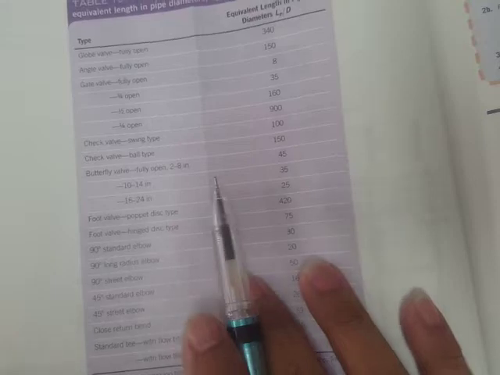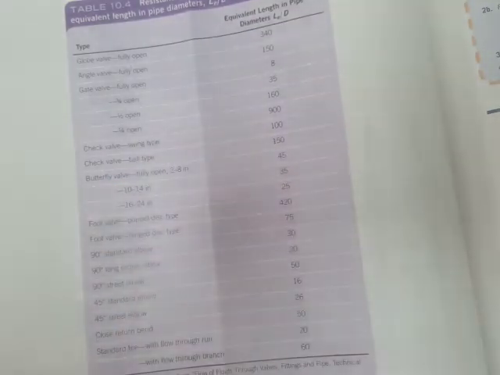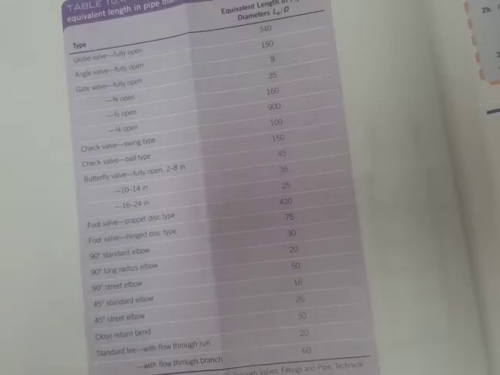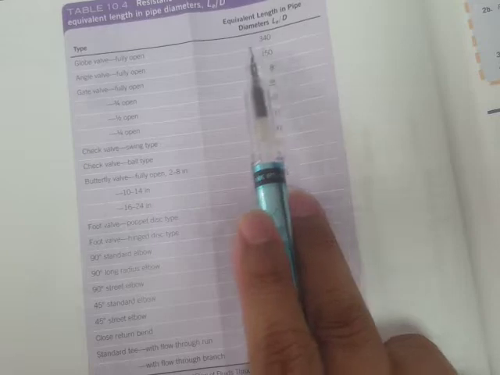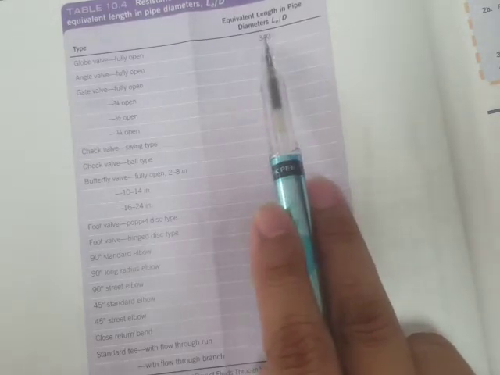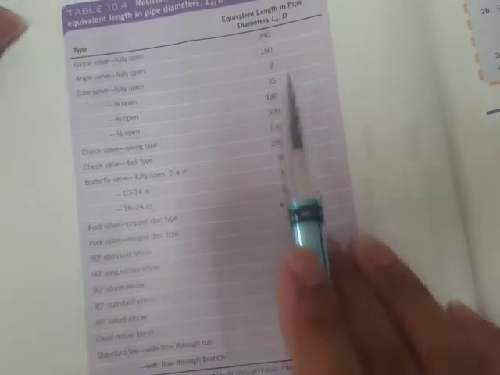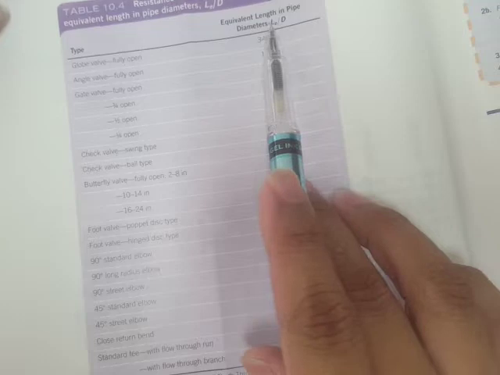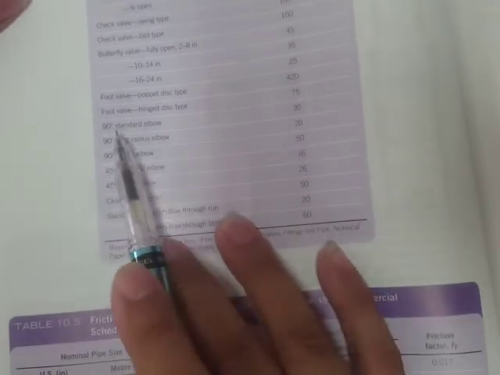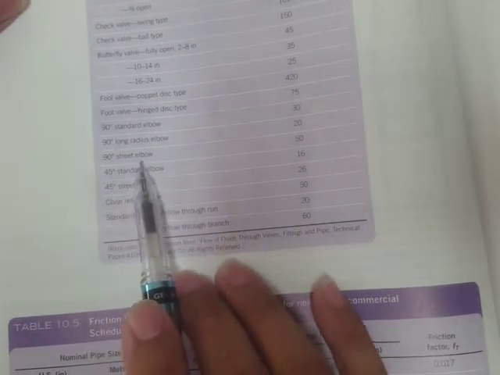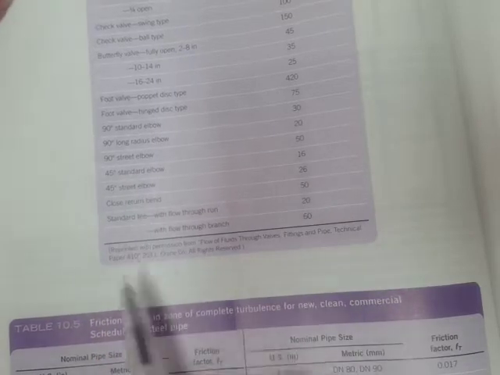But sometimes there are also tables that use equivalent length in pipe diameters. So for example, globe valve fully open, then that's 340. But take note, this is not the K that we've seen a while ago. This is the equivalent length in pipe diameters. So if it's a valve, or right here we have elbows, 90 degree elbow, 90 degree straight elbow, long elbow, 45 degrees, close return bend. So we have values for that.